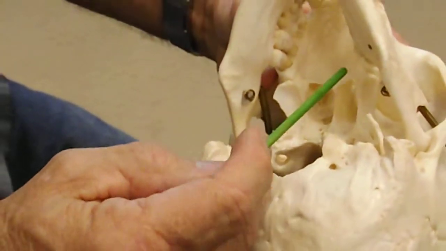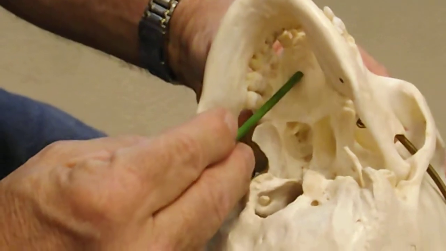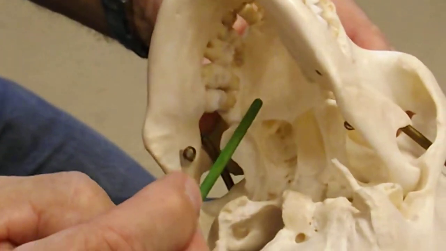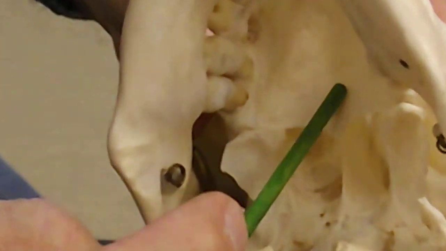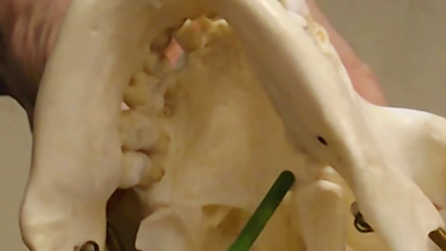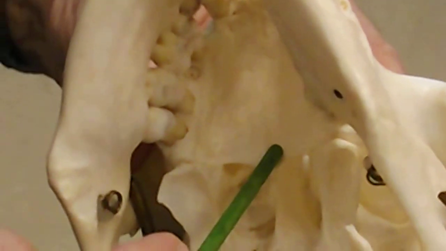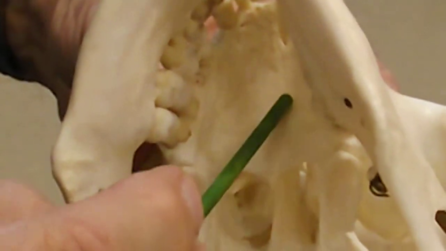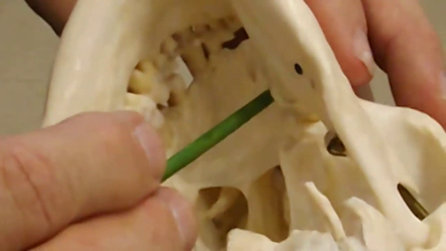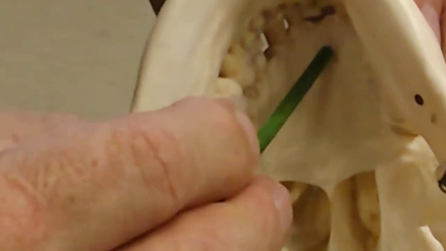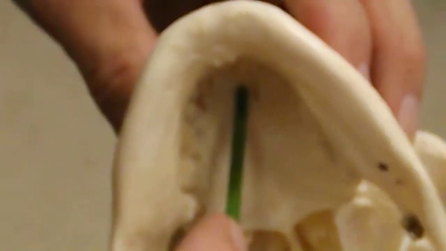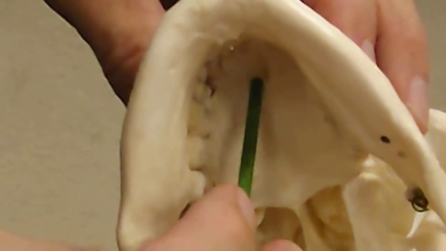Looking from underneath here, we're going to go anterior to the hard palate here. The posterior portion, you can see that little suture line right there. The posterior portion of the hard palate is made up of the palatine bone. The anterior portion is the maxillary bone again. And up in the very front, you can see that foramen called the incisive foramen of the maxillary bone. So it's right behind our incisors.